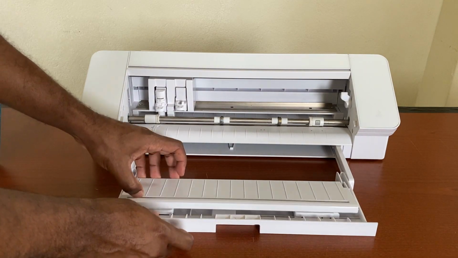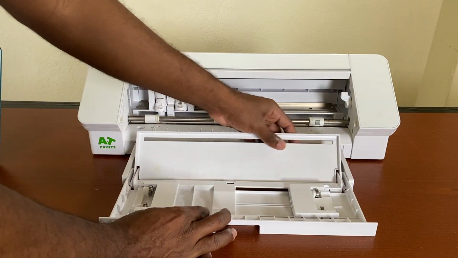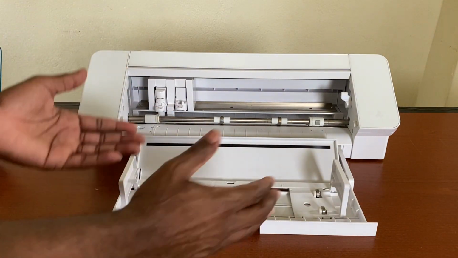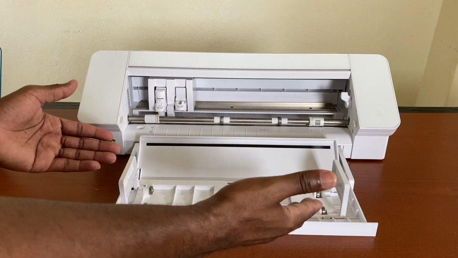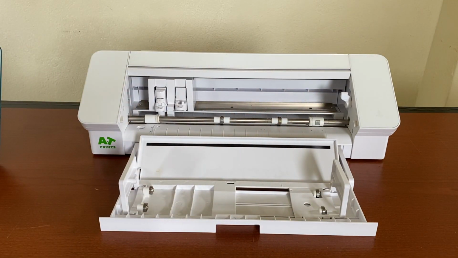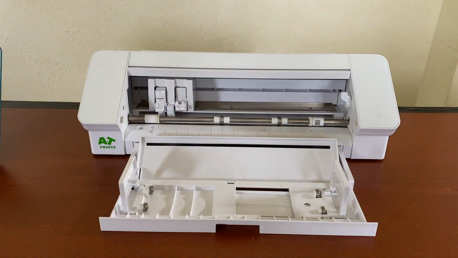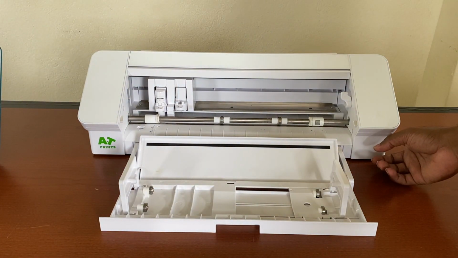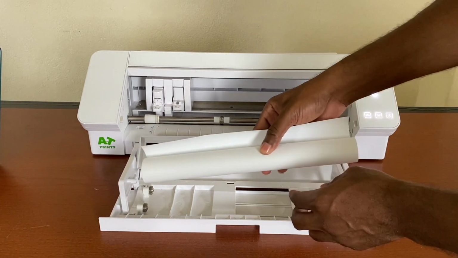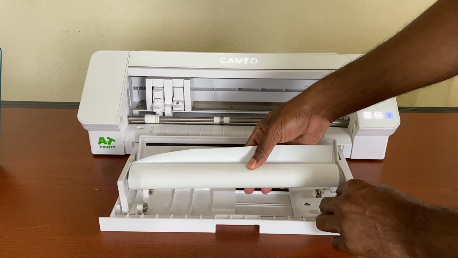You set it up, open it up, and you're able to install your rolled heat transfer vinyl and feed it through the machine. Now I'm going to give you a quick example of how this works. Firstly, I'm going to turn on the machine and I'm going to install my vinyl into the roll feeder.